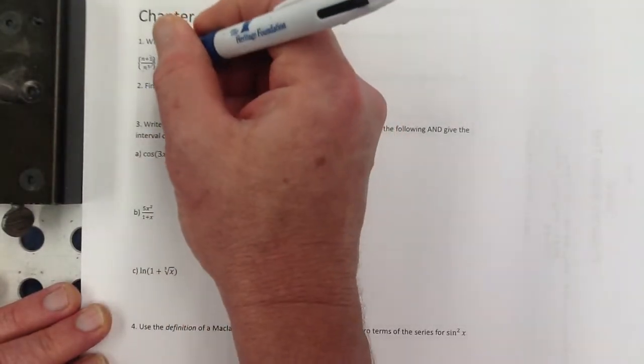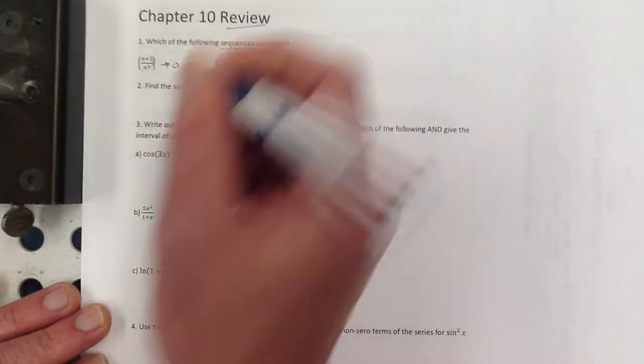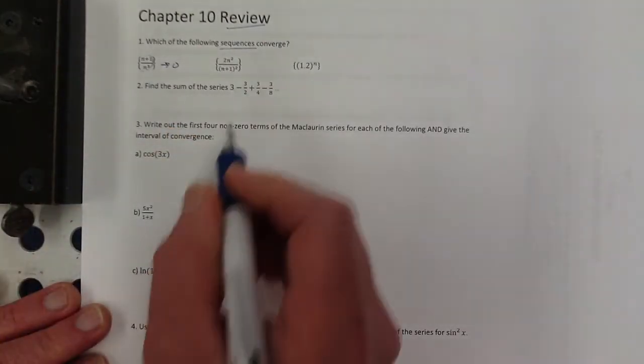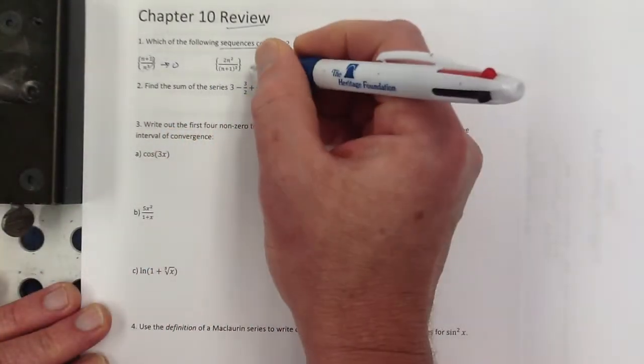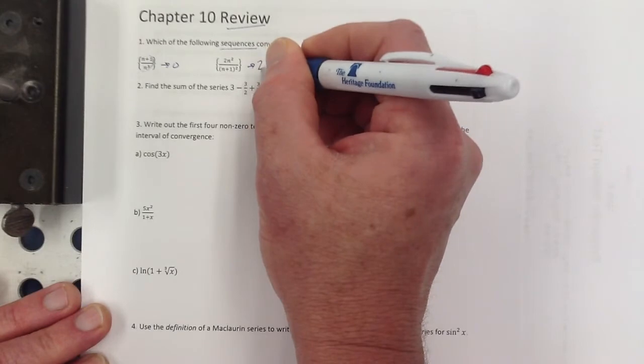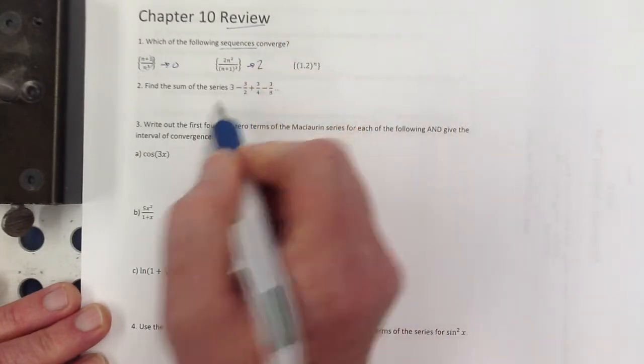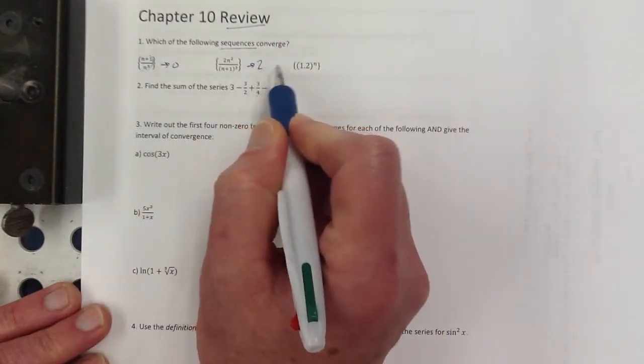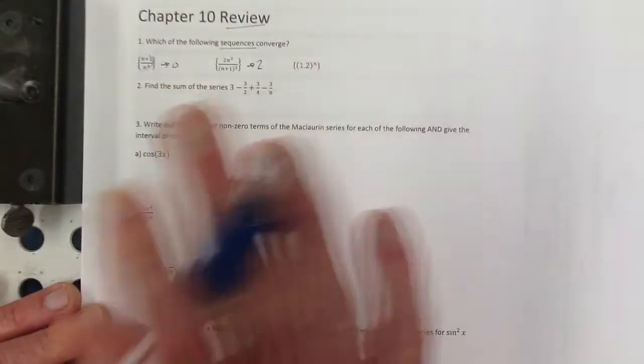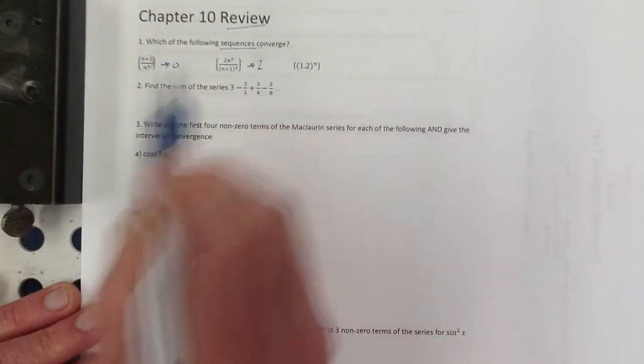This one is going to approach zero because it's got a higher power on the bottom. This one is going to approach 2 because same power top and bottom. If you're like, oh wait, that's not 0, so there's no chance. This is not a series. We're just talking about a sequence converging.